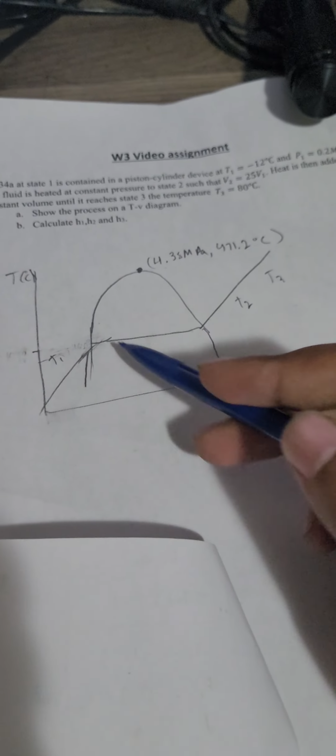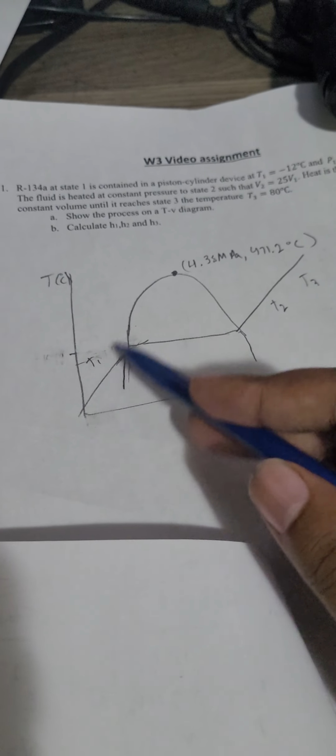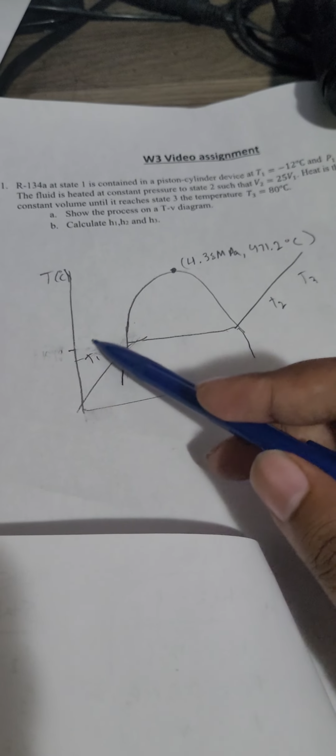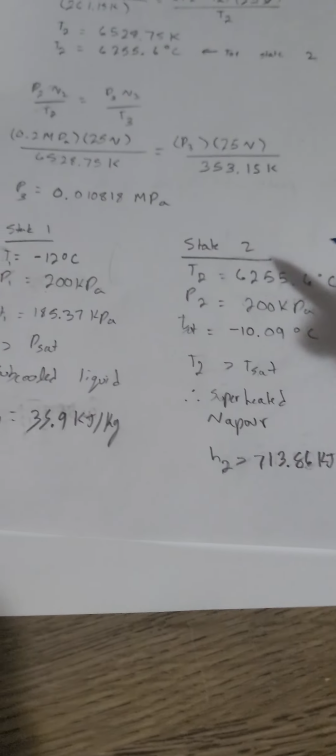So then, now that I found the states, here's my T-v diagram. So over here would be T1, which would be a subcooled liquid. I kind of skipped this, whoops. And then both of these would be superheated vapors on this side, somewhere here. There's a critical point, whatever that is. All right. And then the next thing is to find H1, H2, and H3.